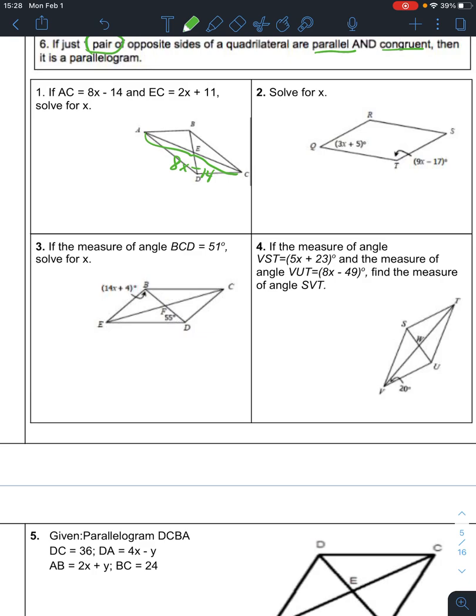So AC is 8x minus 14. EC is 2x plus 11. So this is going to obviously use that the diagonals have been bisected. So I have the whole diagonal and I have half the diagonal. The important part about this is recognizing that that 2x plus 11 can be duplicated because that diagonal has been cut in half. And so now we can say that 8x minus 14 is equal to 2x plus 11.